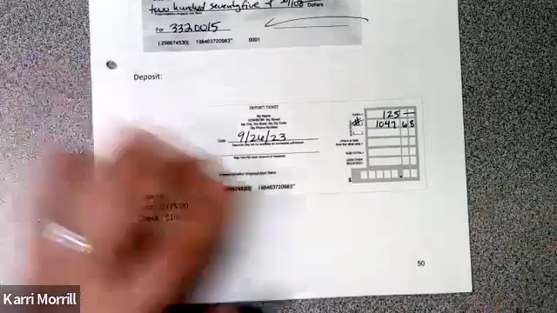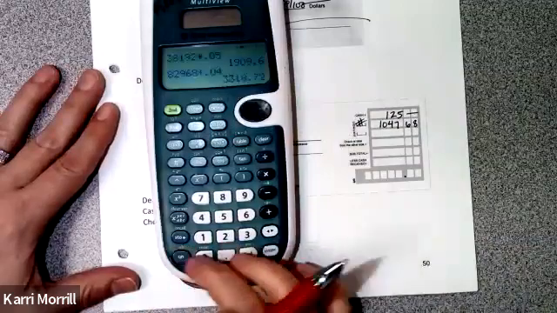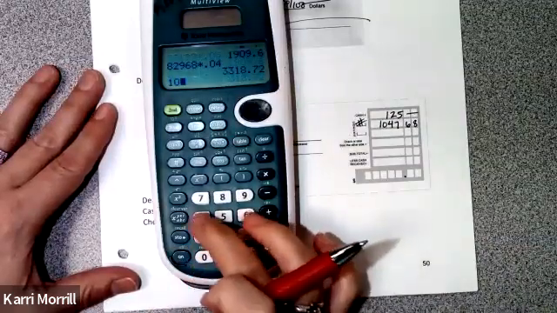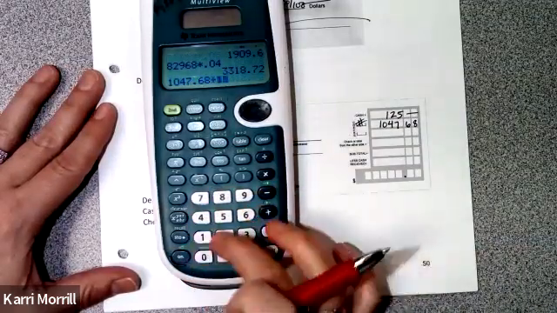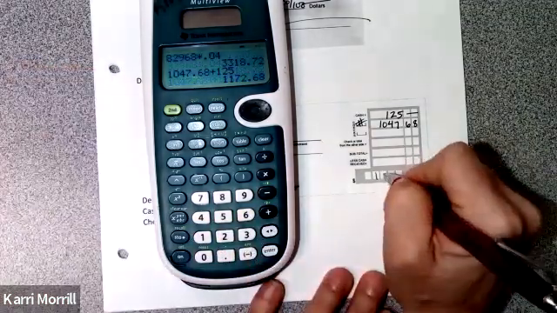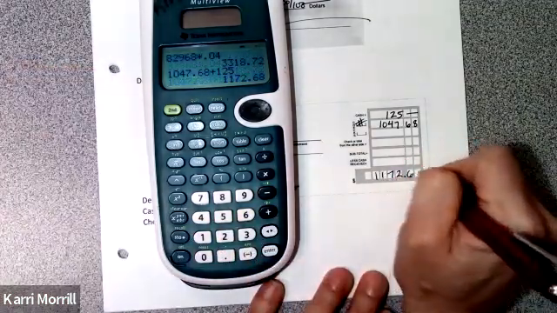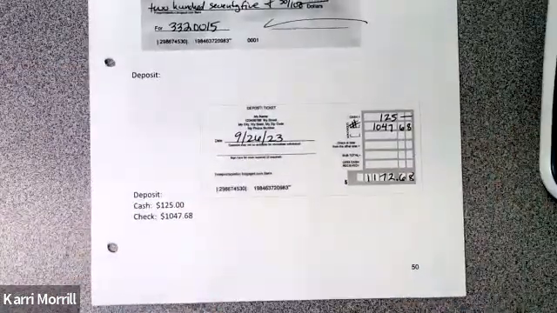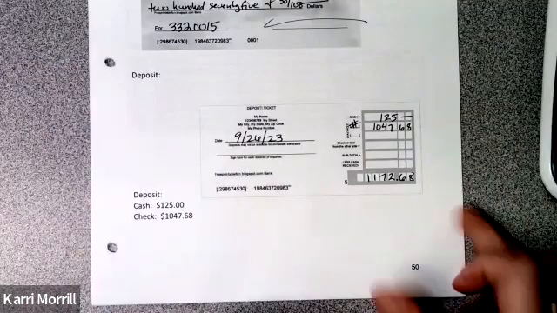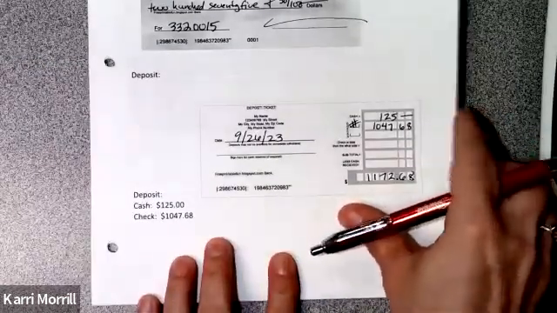So you would just add this together for your total deposit. 1047.68 plus 125 is 1172.68. That's all that is. I am almost certain you guys could have figured that out if nobody showed you that. But we do just take time to go over that life application thing that happens in normal banking. Or kind of normal banking.